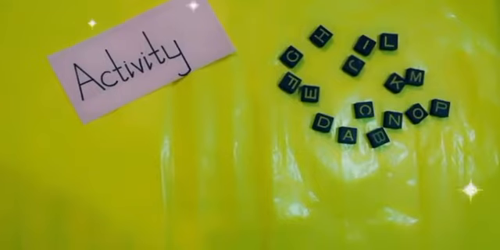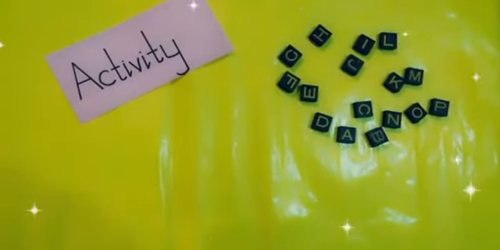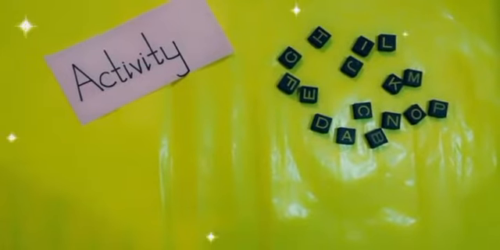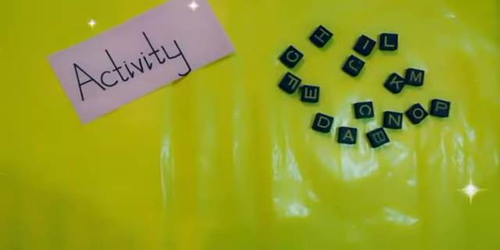Students, this is activity time. Let's start. Today we will find out the alphabet from A to P from wooden blocks.